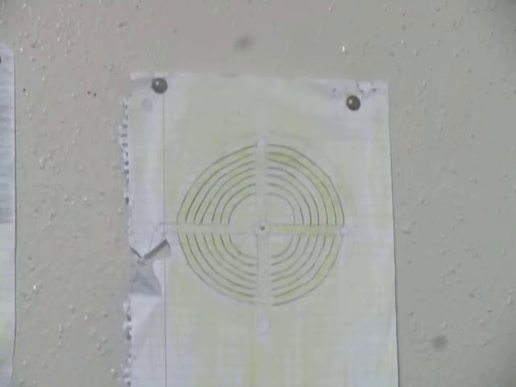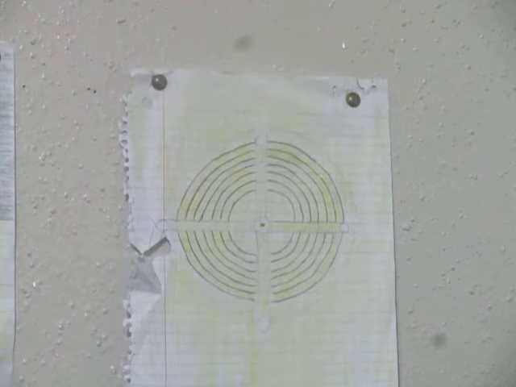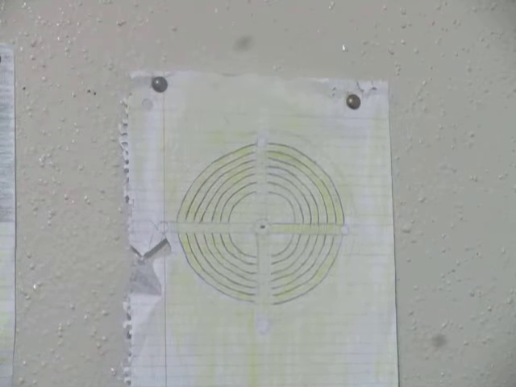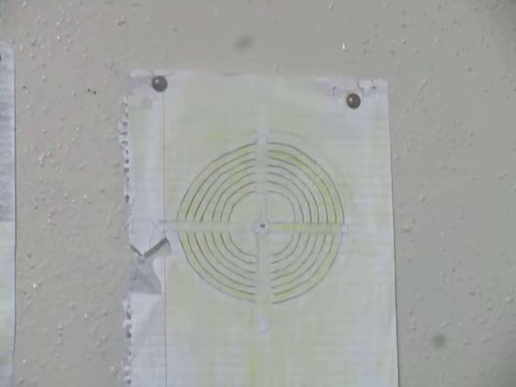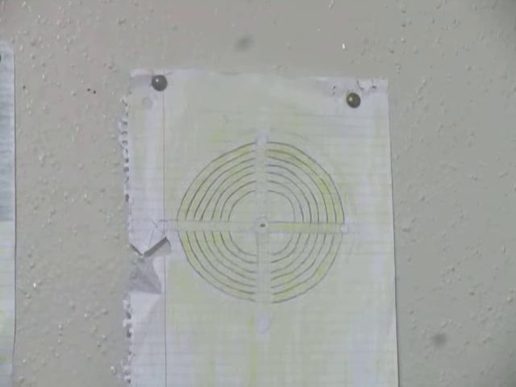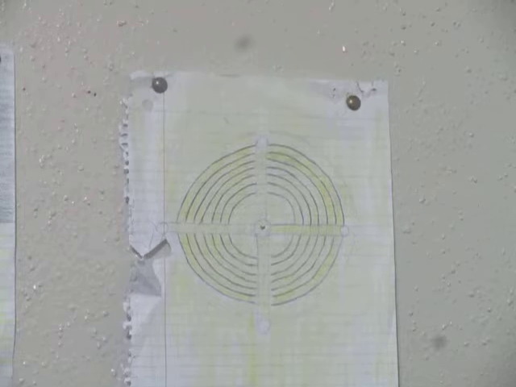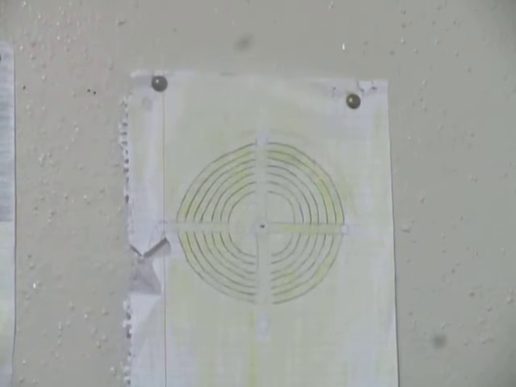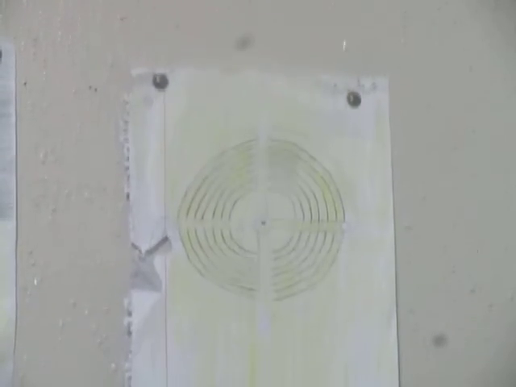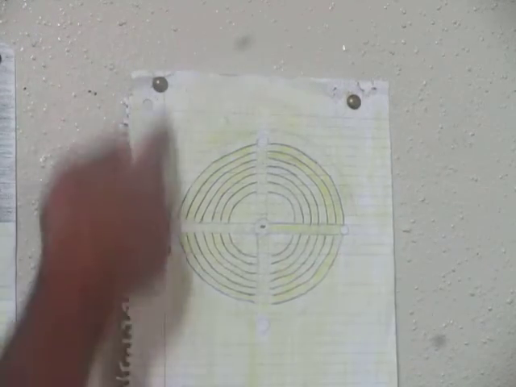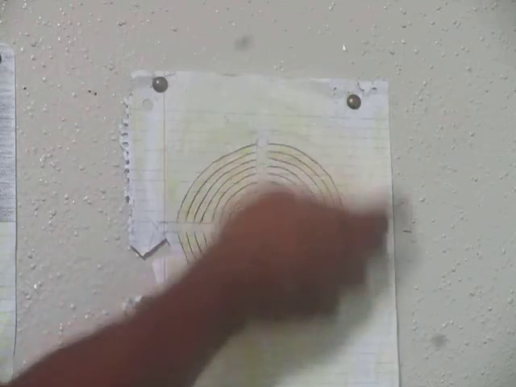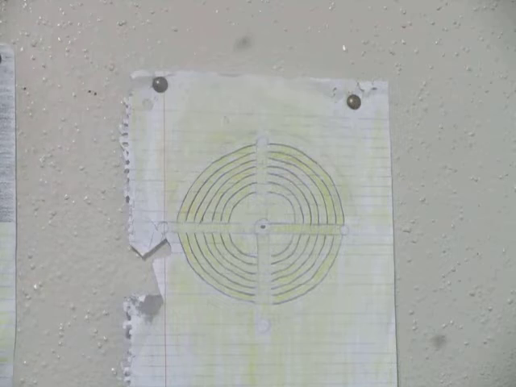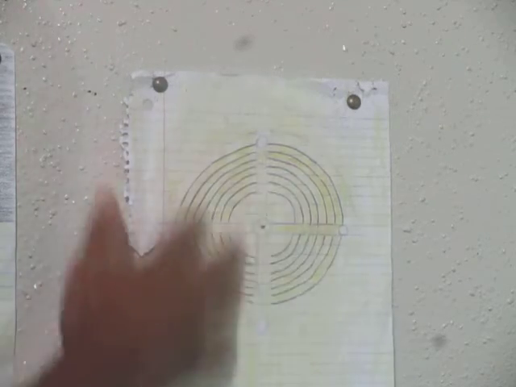So right now what you're looking at, you have infinite light, and you see the circle with the 7 rings inside of it and the cross, and then you have the square outside of it. This would be 3 stages of light.